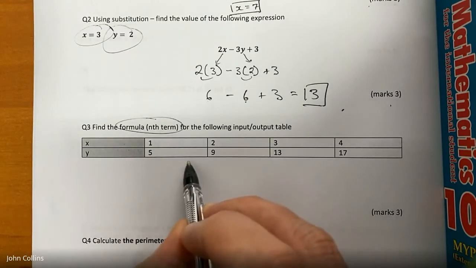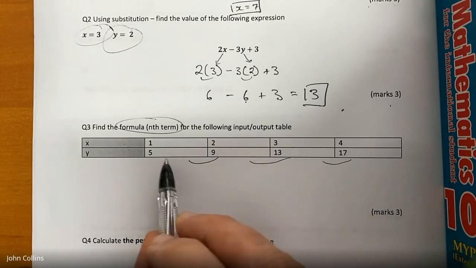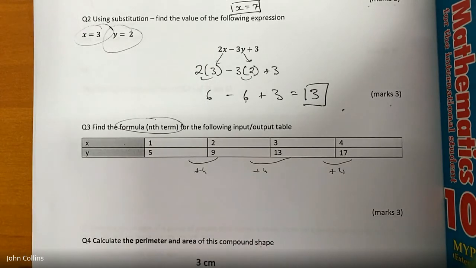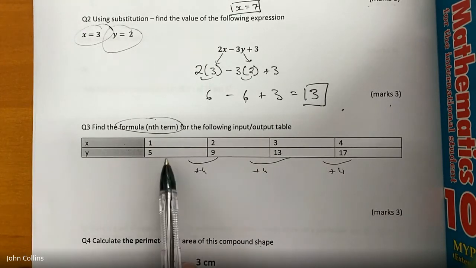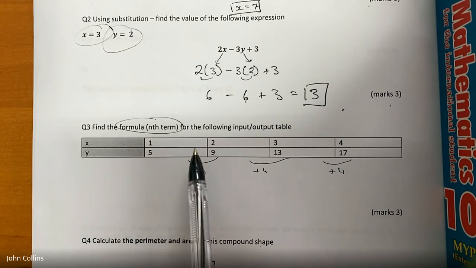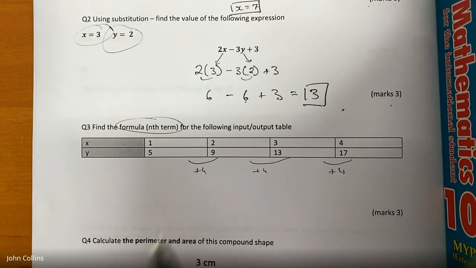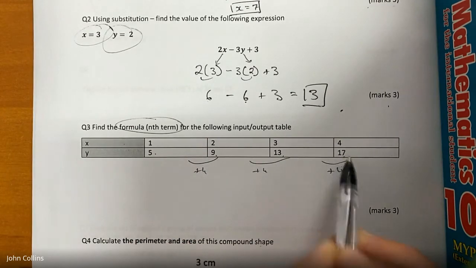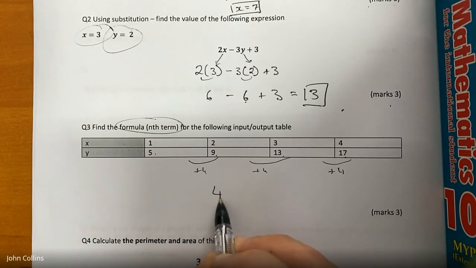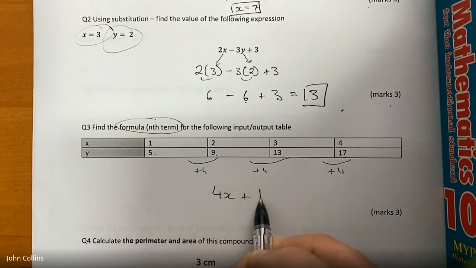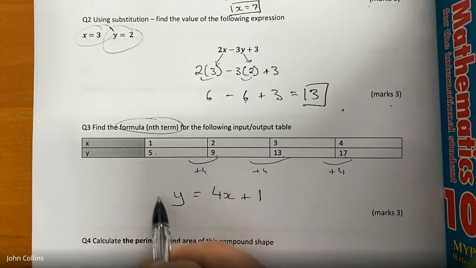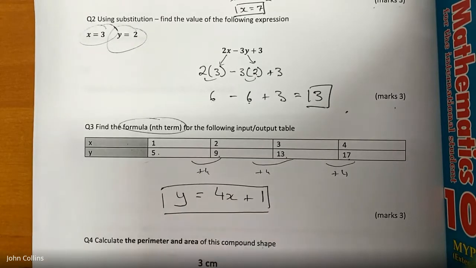The way I would do this is, yes, I noticed the jumps in y. So y is increasing by 4 each time. So if it's increasing by 4 each time, that means there's something to do with a multiple of 4. So 4, 8, 12, 16. Now, if I think about those, 4, 8, 12, and 16, they're all just 1 away from the answer. So my formula must be 4 times whatever x is plus 1 away from the answer. Now, there's a method of going backwards here. There's a few different methods of finding that formula, but that is a way of doing it.